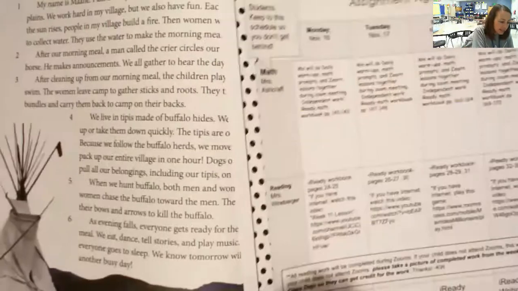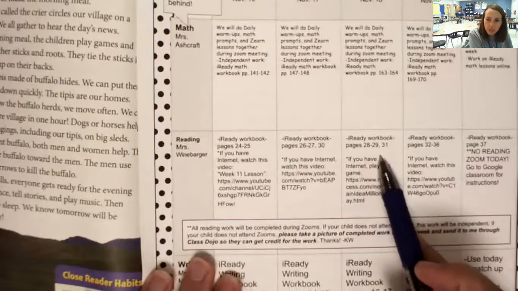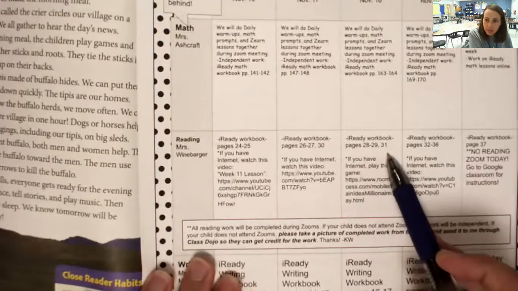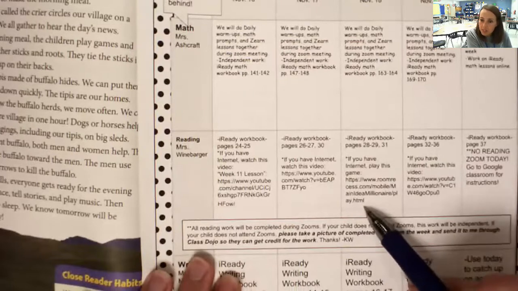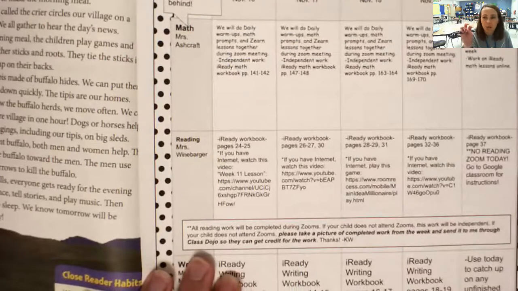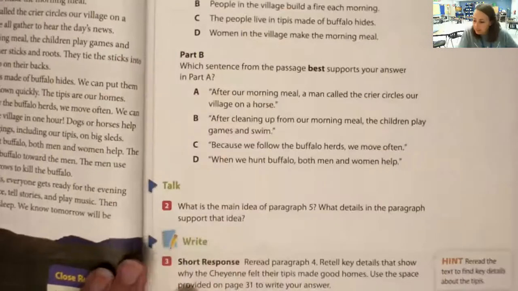Now on Wednesday, you're going to be working on pages 28 to 29 and page 31. And if you have internet, there's a game called Who Wants to Be a Main Idea Millionaire? And it's a really fun game to help you practice finding the main idea, okay? And if you've ever seen the show Who Wants to Be a Millionaire, it's kind of like that, with every question you get right, you earn more money. Okay, so let's look at your iReady workbook pages for Wednesday.